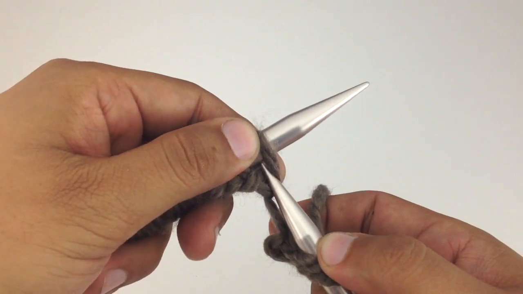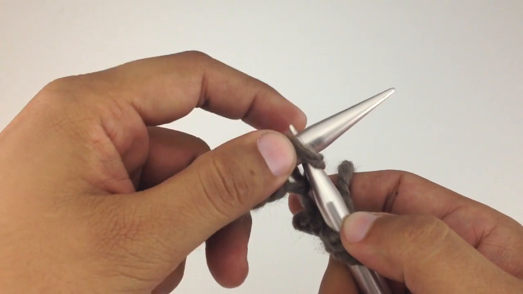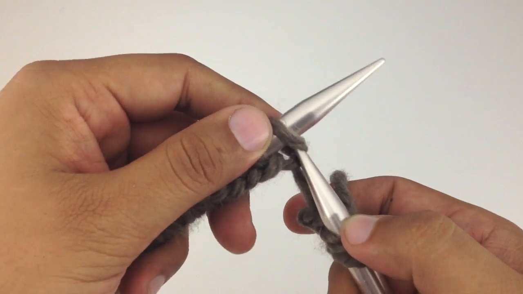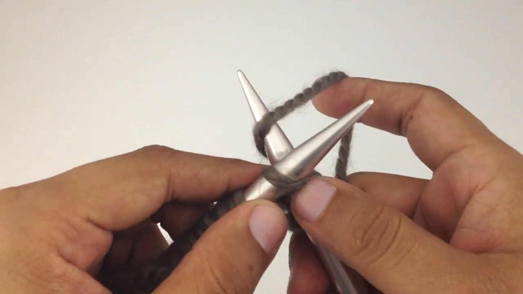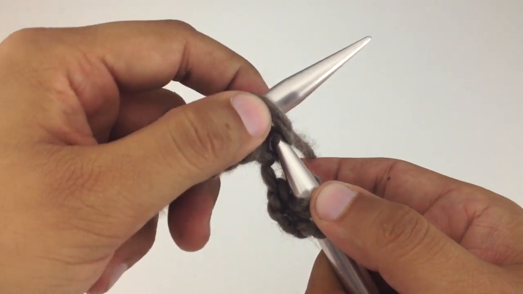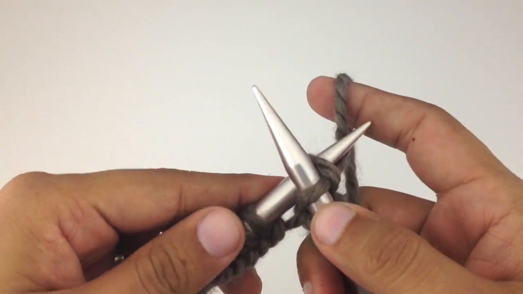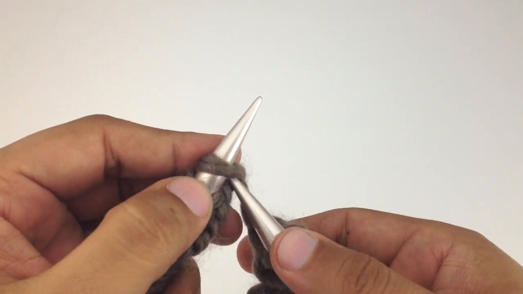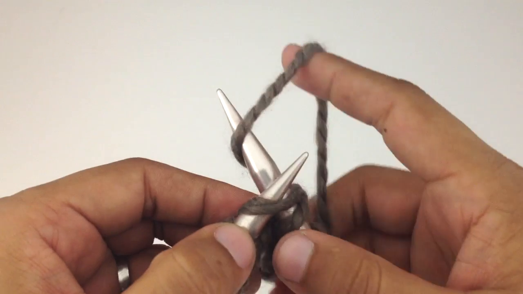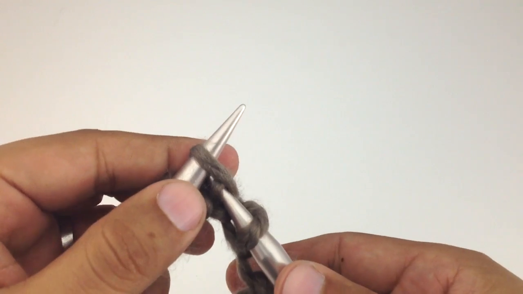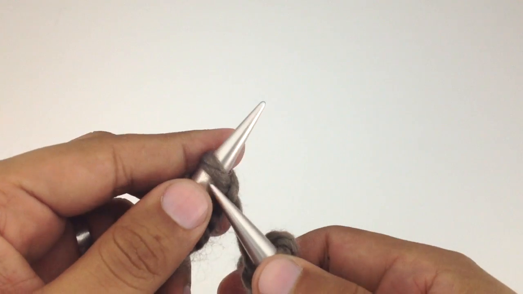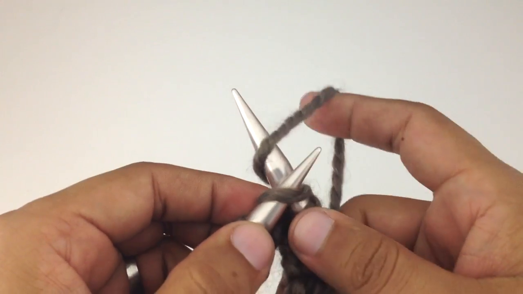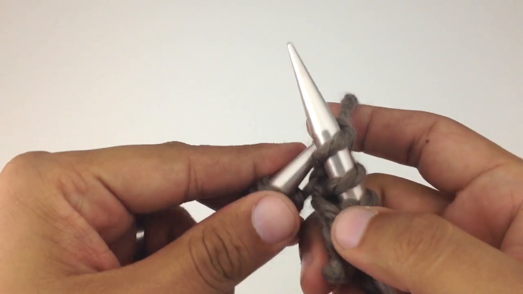So if you can see here, I'm dragging it across the needle the entire time, and that's what's going to pull this working yarn with it to come through the stitch. All right, so we're going to repeat this sequence all the way across the row. And that's how you knit the knit stitch.